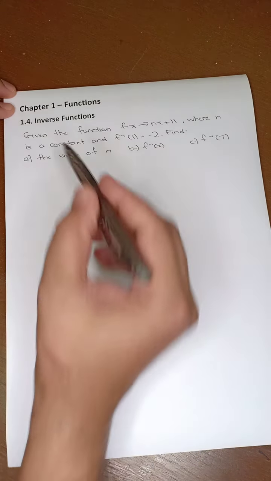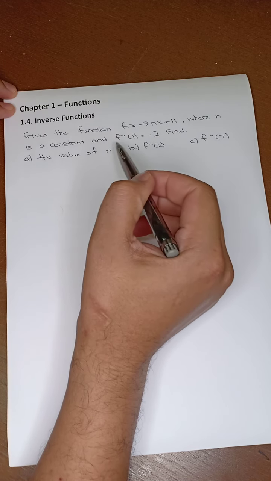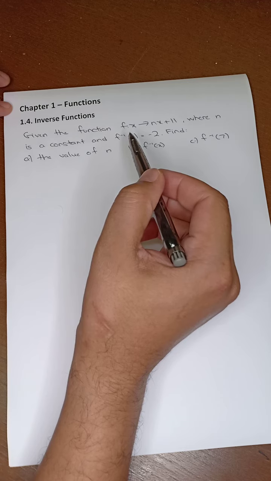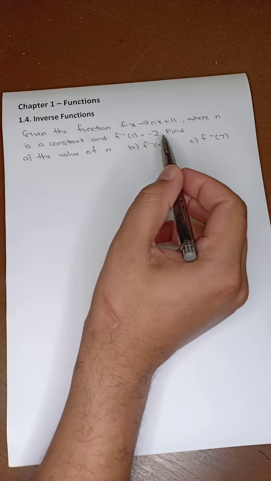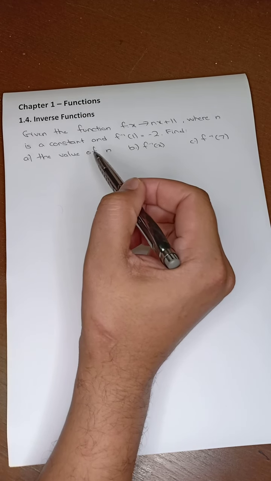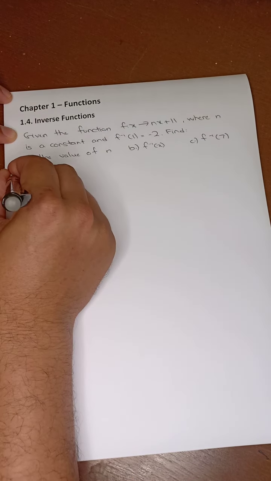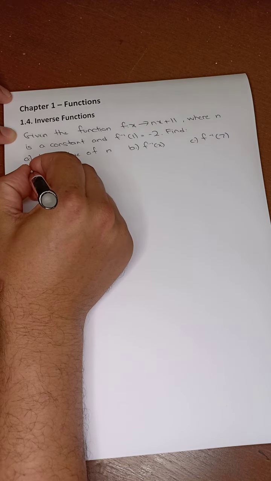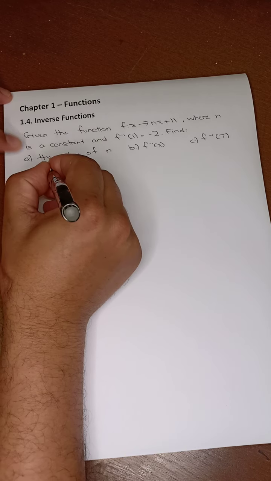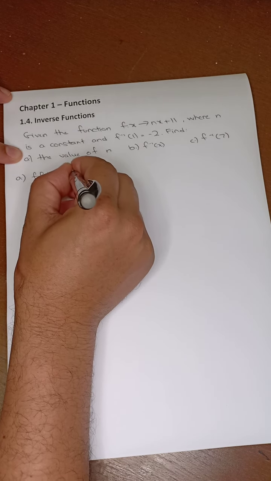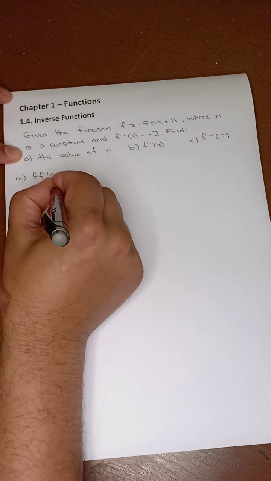Given the function f(x) maps to nx plus 11, where n is a constant, and f inverse of 1 equals negative 2, find the value of n. Okay, I'll do part A. f inverse of x equals x, so f inverse of 1 equals 1.